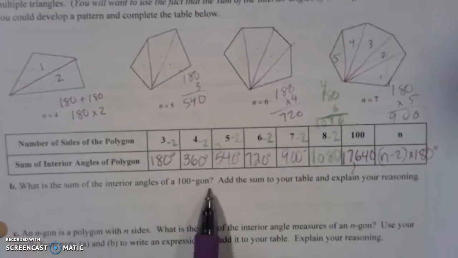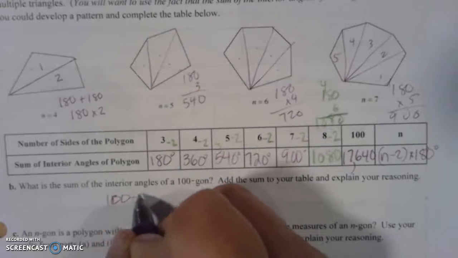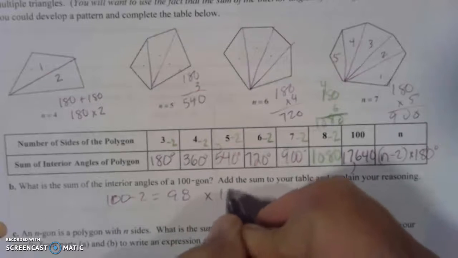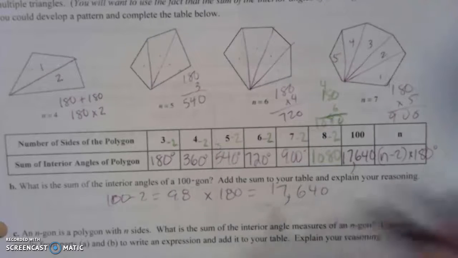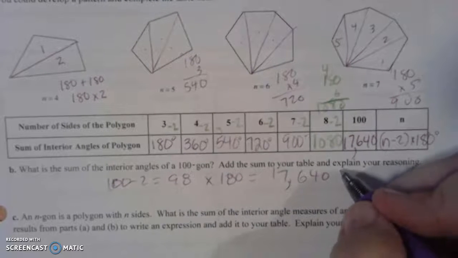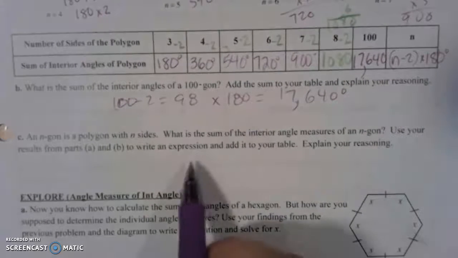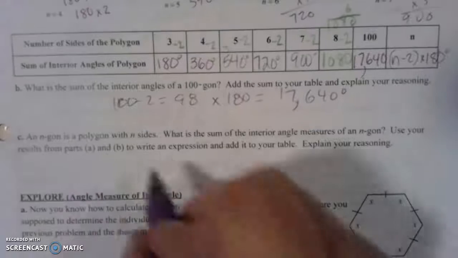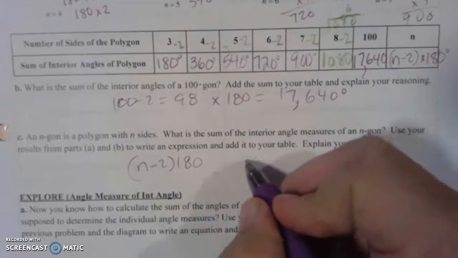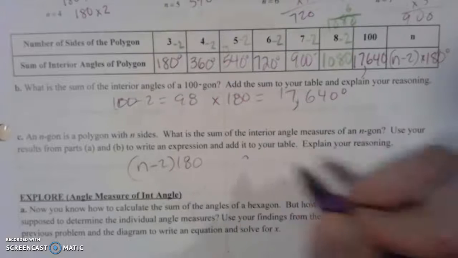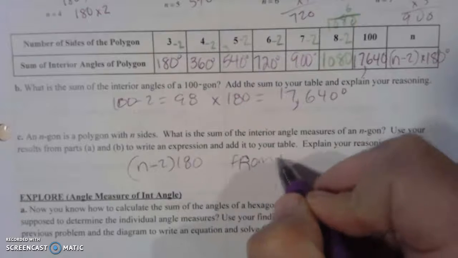Okay, what is the sum of the interior angles of a 100-gon? Well, we did it right here. We did 100 minus 2 equals 98, times 180, and we got 17,640 degrees. Okay, and for an n-gon, what's our result? It's going to be n minus 2 times 180. And our reasoning is that it's going to come from the pattern.